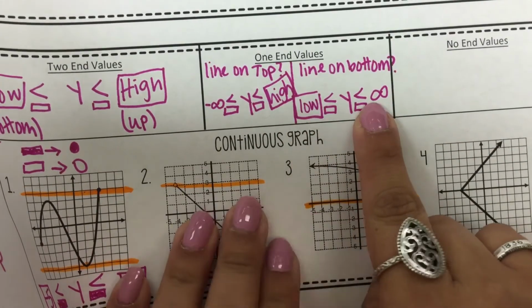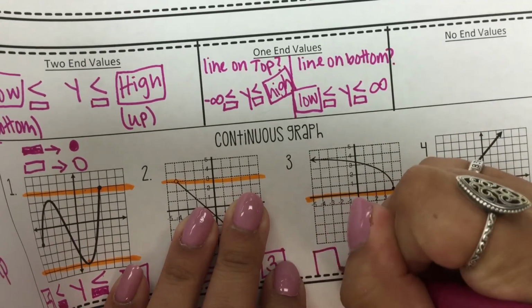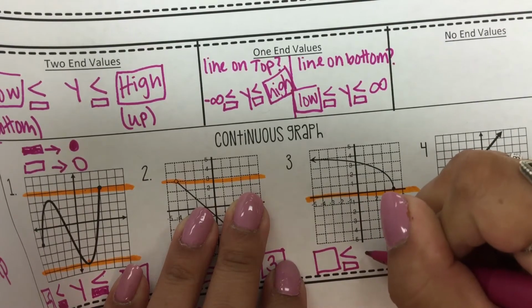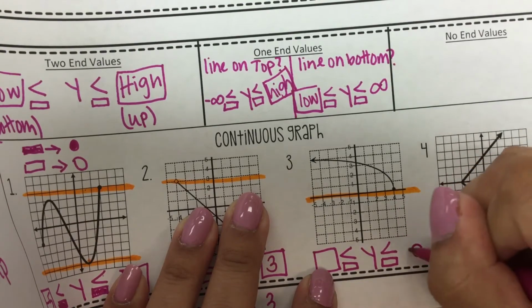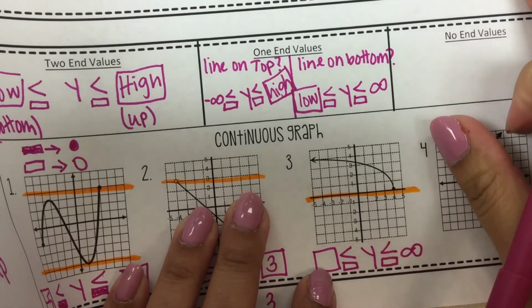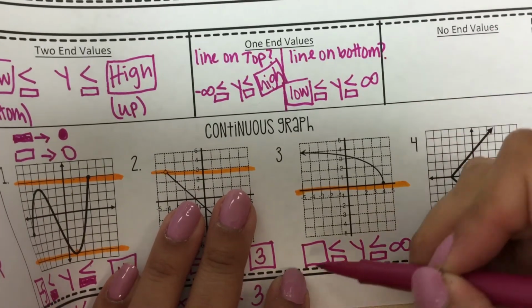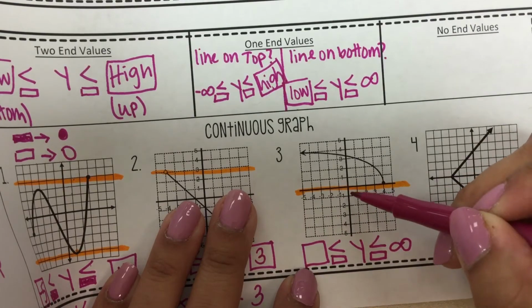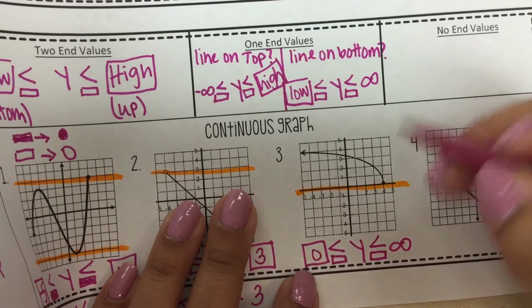So we're gonna use our general setup. We have a big box, less than, little box, y, less than, little box, infinity. All right, so our low number would be the value of this line. It's not going up or down any, so therefore it's going to be 0.